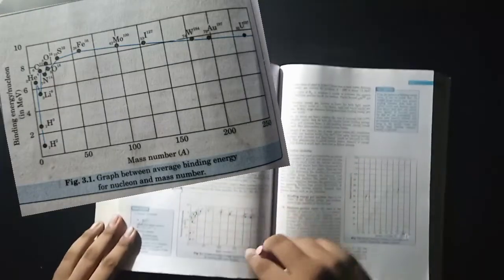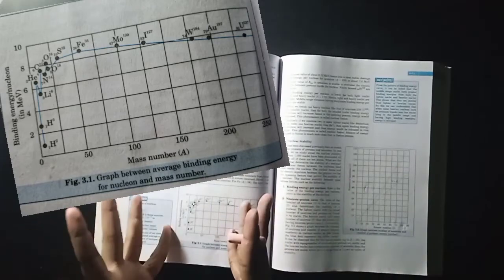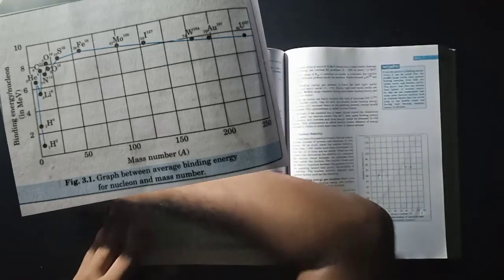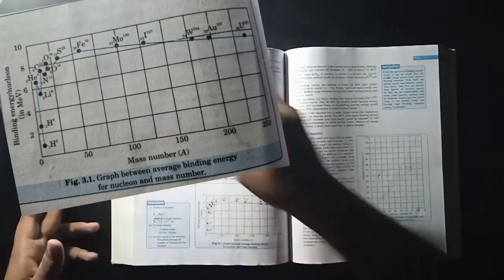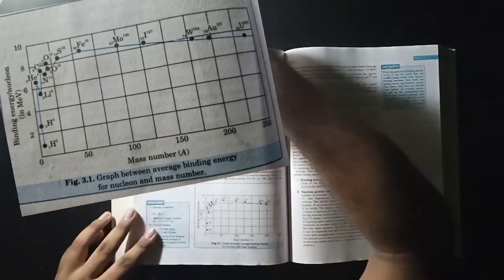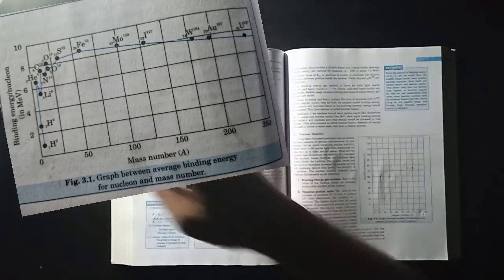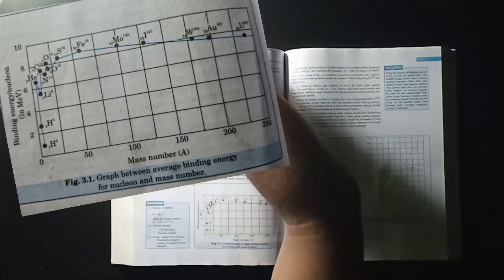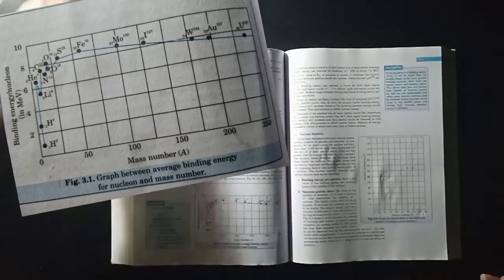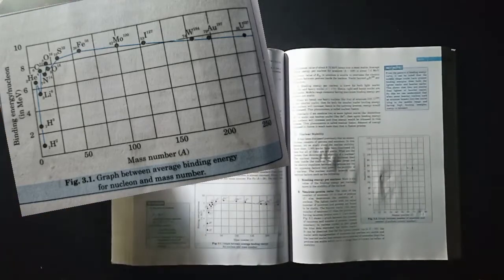So there is a graph, I will put the photo up there. This is the binding energy per nucleon. Now hydrogen has only one proton, but uranium has around 237, or 235, there are many isotopes, but it has that many protons and neutrons in its nucleus in total.